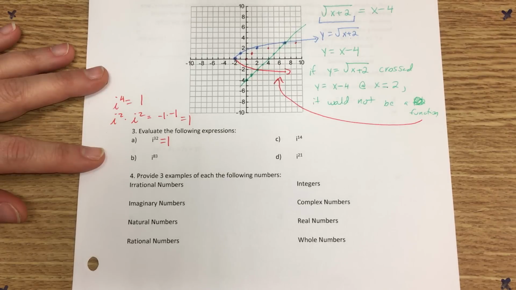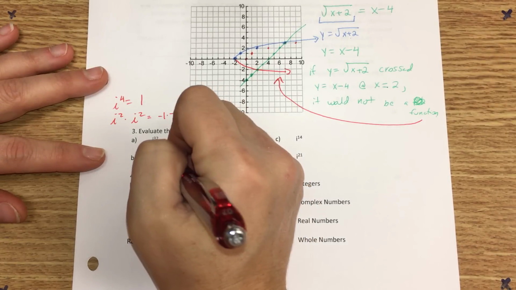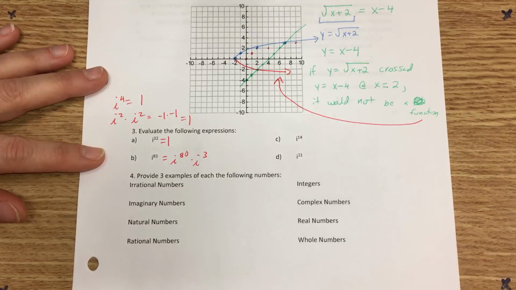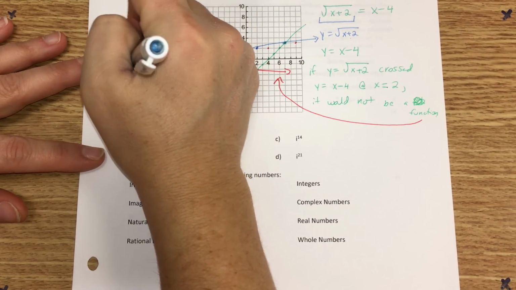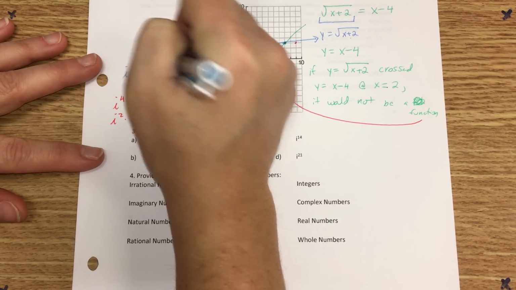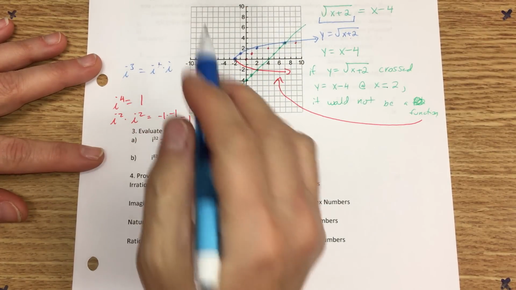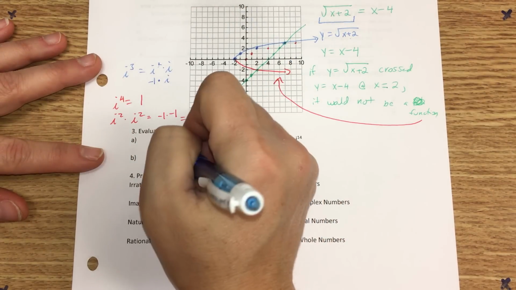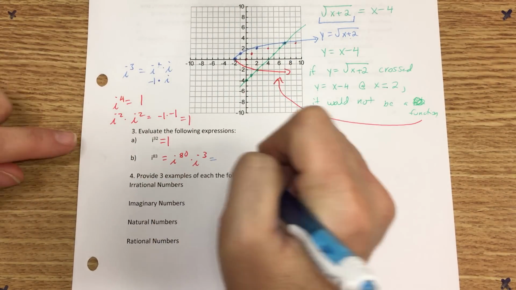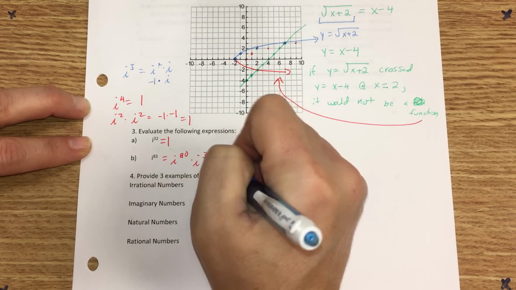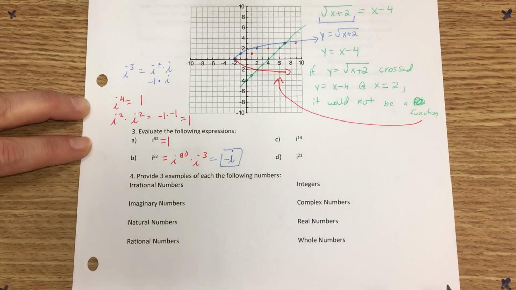So that's 1. Letter B, I'm going to break up i to the 83rd as i to the 80th times i to the 3rd. I know that i to the 80th is 1. And I'm going to think to myself, okay, i to the third, I have to remember that one, that's going to be i squared times i, because I add 2 plus 1 is 3. i squared is negative 1. So i to the 80th, that's just 1. And then i to the third is negative 1i, or just negative i.